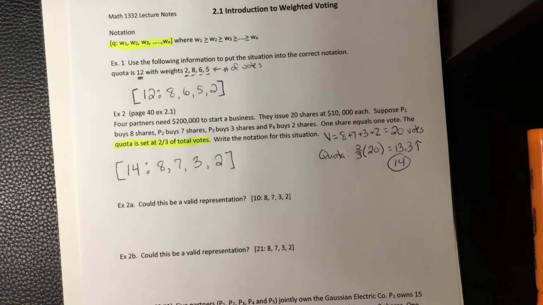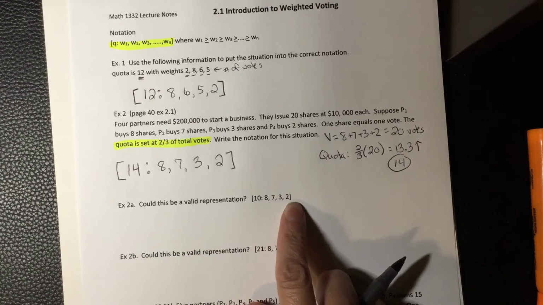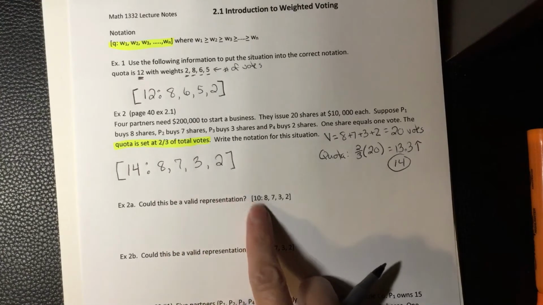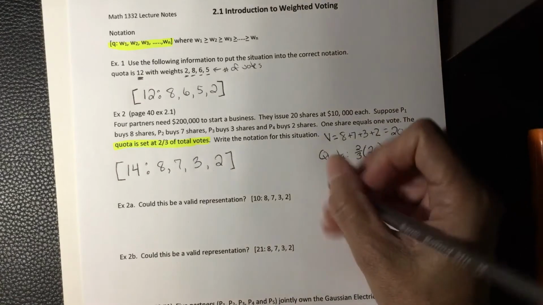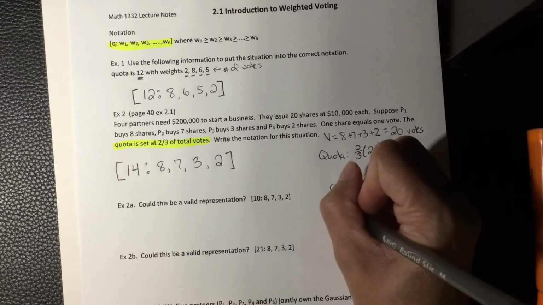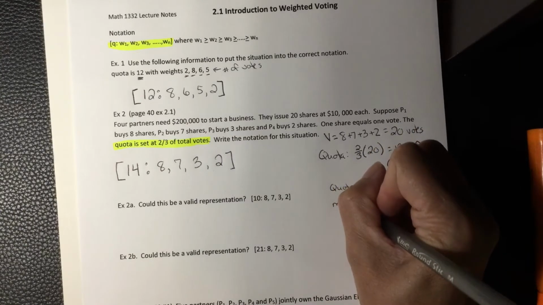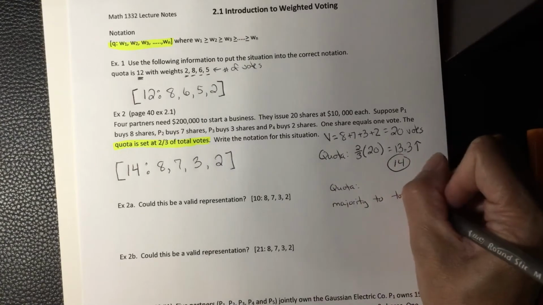All right, so for the next example, we're taking the same players. Notice the votes are the same, but the quota is changing. So we want to know, is it okay to have a quota of 10? And is it okay to have a quota of 21? So just as a reminder, the quota can go anywhere from the majority to the total number of votes.